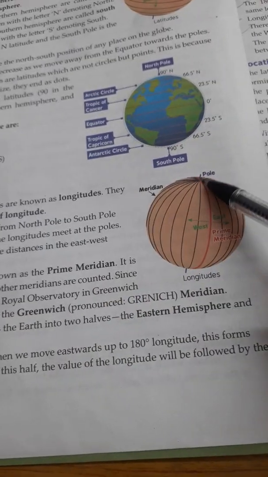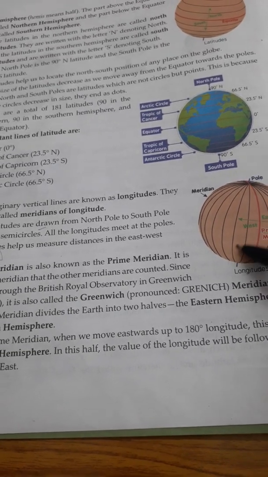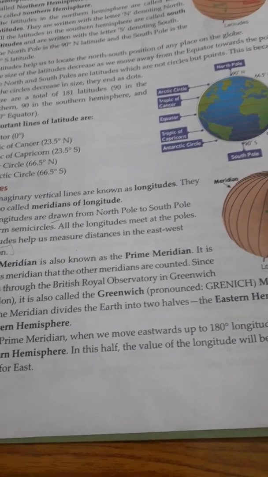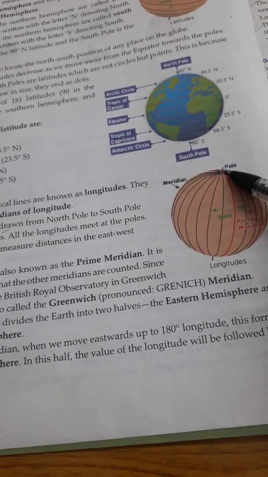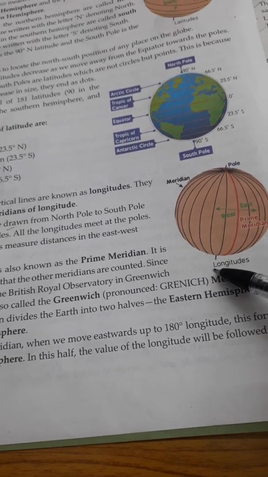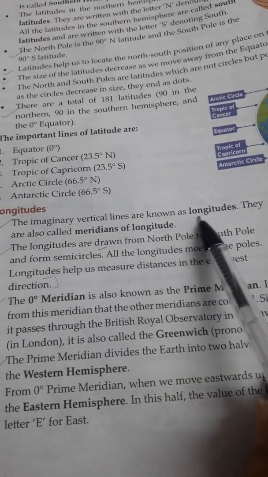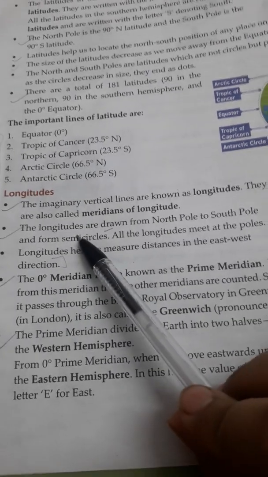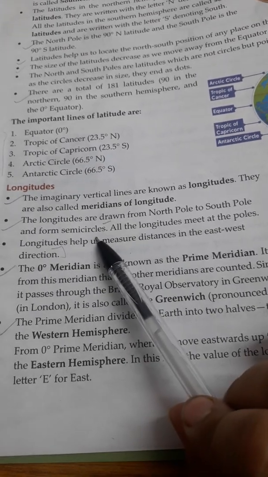And now longitude. What is longitude? These lines are known as longitudes. These vertical lines are known as longitude. They are drawn from North Pole to South Pole. So, the imaginary vertical lines are known as longitude. They are also called meridians of longitude. The longitudes are drawn from North Pole to South Pole as semicircles.